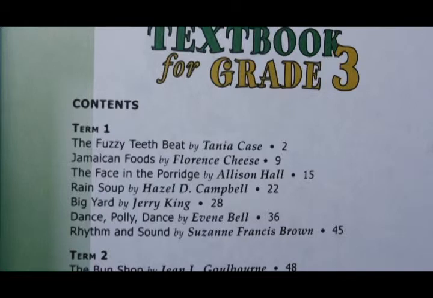How many stories are listed in term 1? 1, 2, 3, 4, 5, 6, 7. There are 7 stories in term 1. We find this out by simply counting the number of stories.